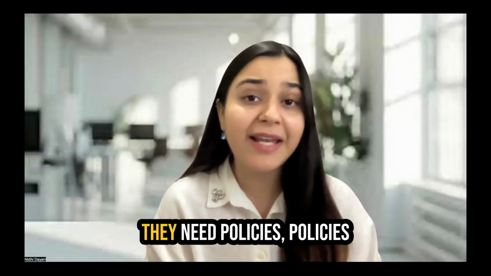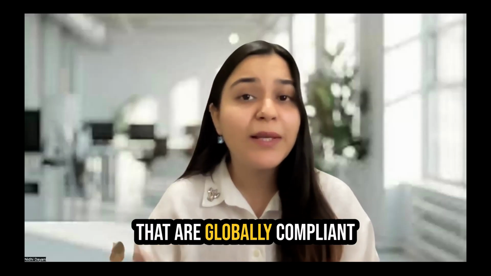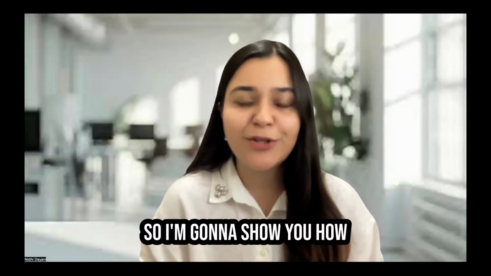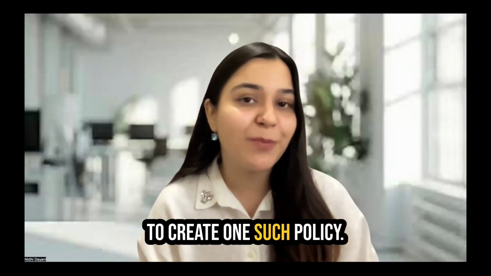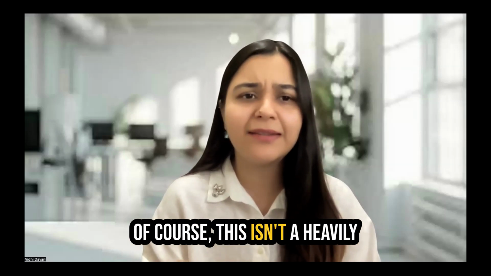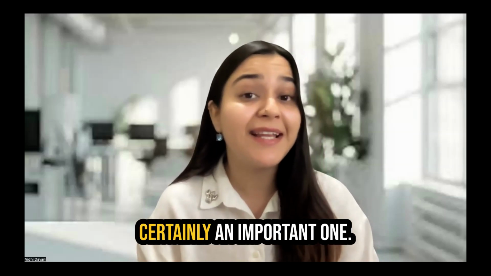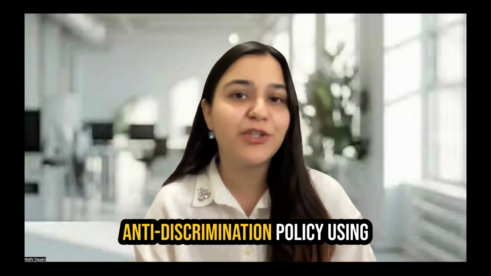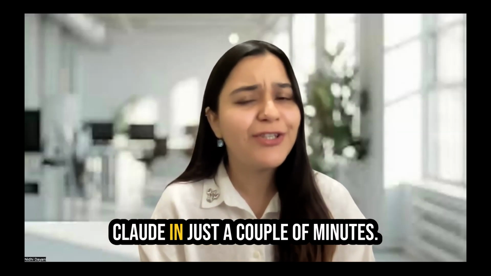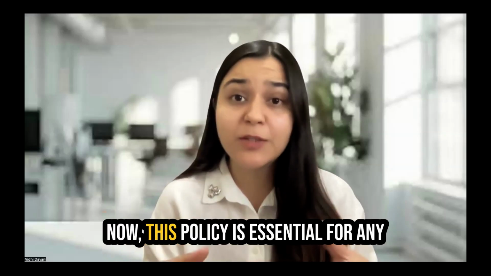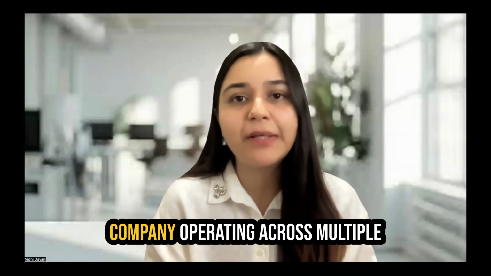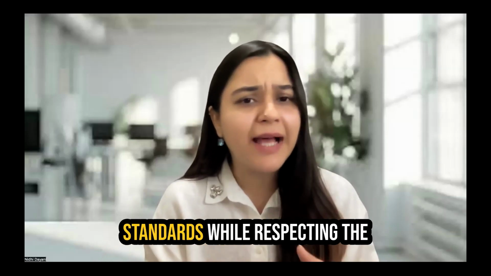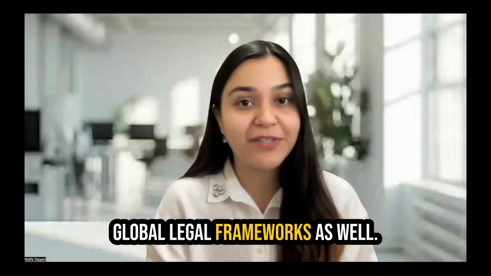To comply with these laws, they need policies that are globally compliant across all locations where the company is located. So, I'm going to show you how to create one such policy. Of course, this isn't a heavily regulated area, but it's certainly an important one. So, today I will walk you through how you can create a global anti-discrimination policy using Claude in just a couple of minutes. Now, this policy is essential for any company operating across multiple countries as there are consistent standards while respecting the global legal frameworks as well.